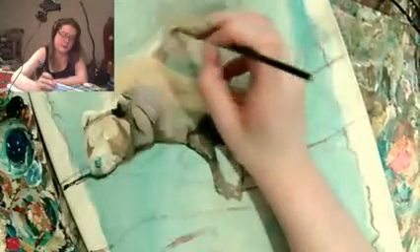Right, okay, I'm going to move on to doing the back of the bear. Okay.